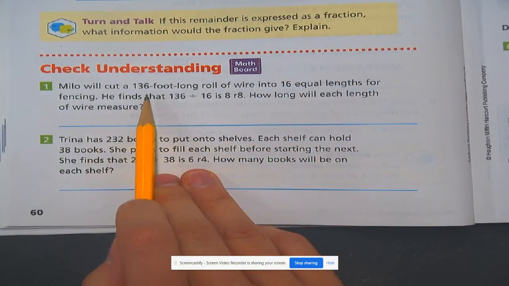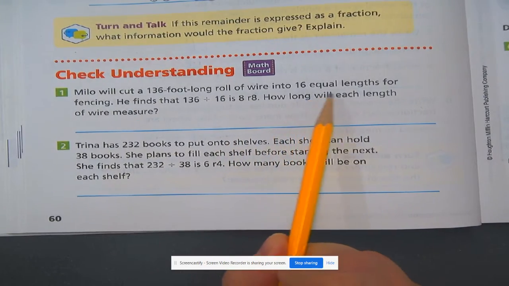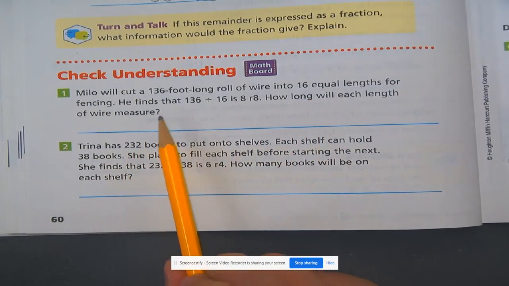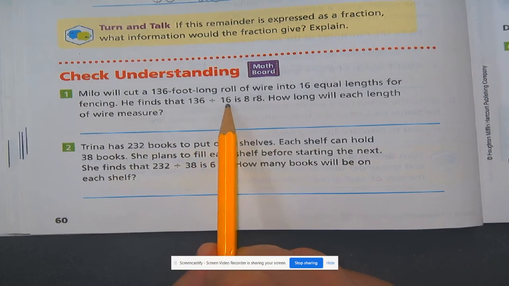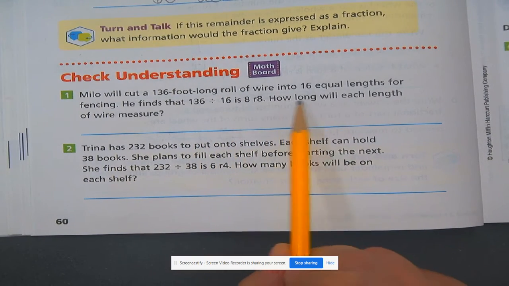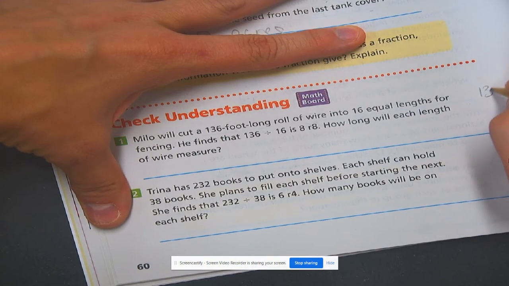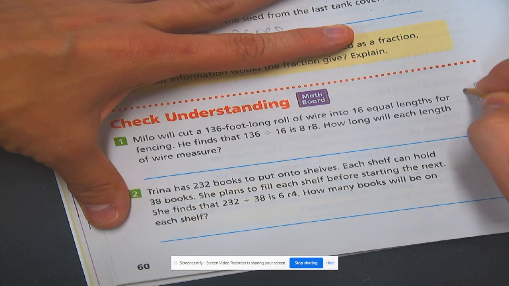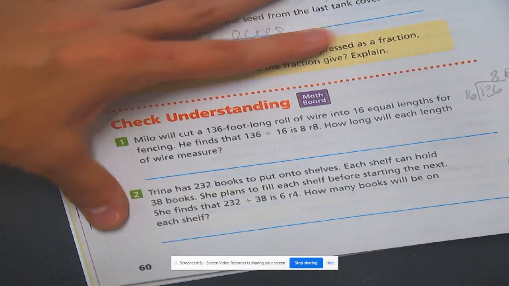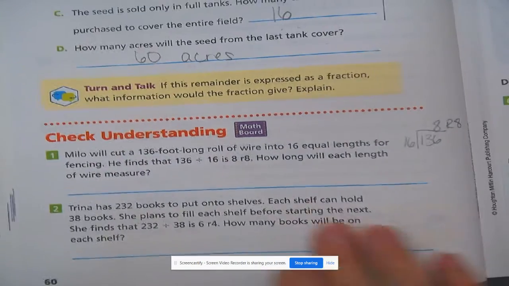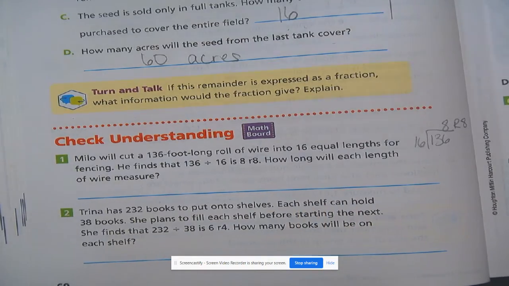Milo will cut a 136-foot long roll of wire into 16 equal lengths for fencing. He finds that 136 divided by 16 is 8, remainder 8. How long will each length of wire measure? Okay, so we've got to interpret that remainder. So we did the problem, 136 divided by 16, and he found 8, remainder 8 is the answer. It says, how long will each length of wire measure?